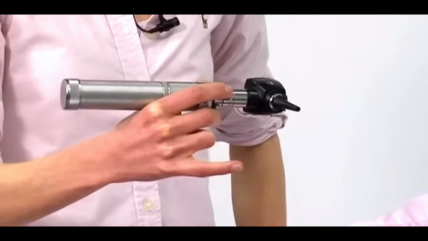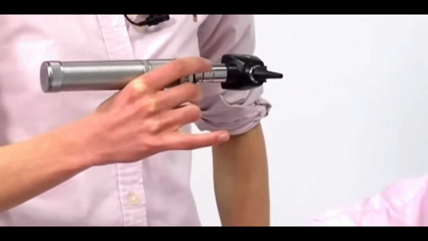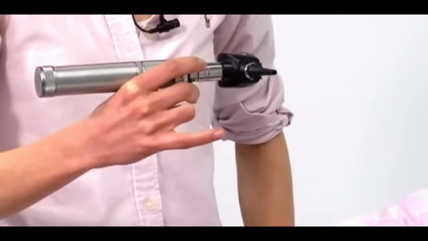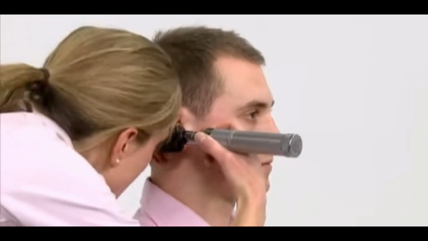2. Perform an otoscopic examination. For an adult, pull the auricle up and back. For a child, pull the auricle down and back. Note cerumen, edema, discharges or foreign bodies, and condition of the tympanic membrane.